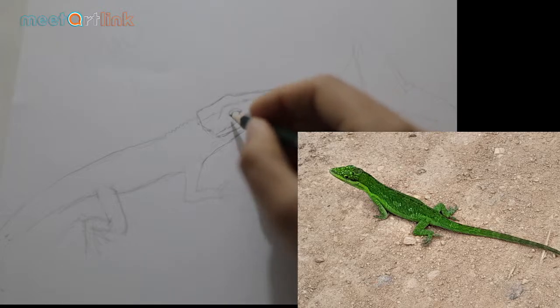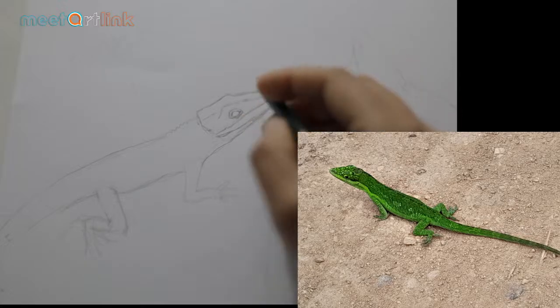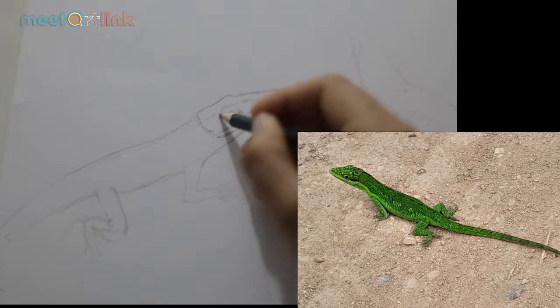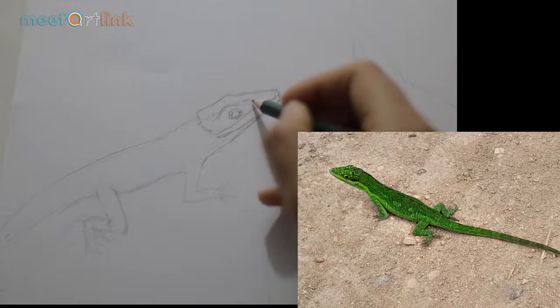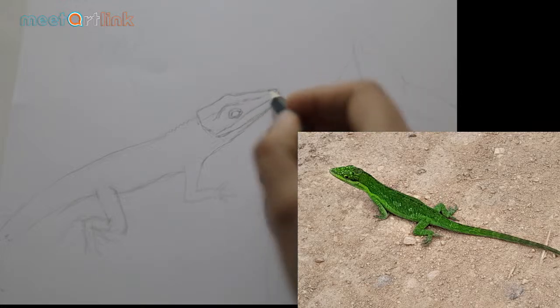So we have this whole week of working on the sketches, and I hope you're doing this exercise with your own species as well. I'm gonna be drawing this lizard, but you can draw any animal that you wanna draw.